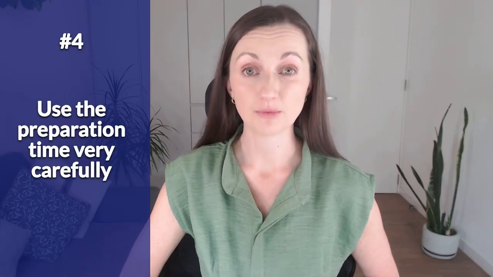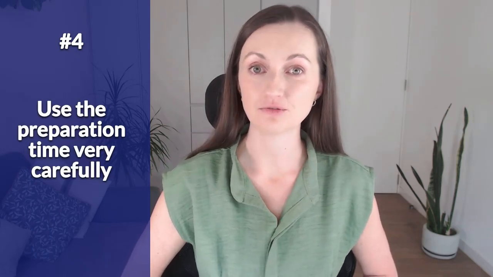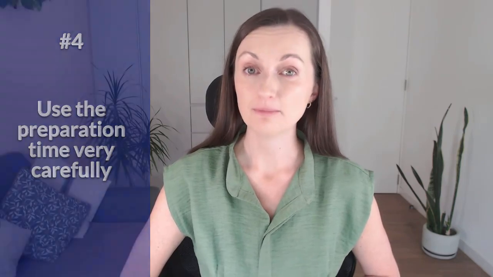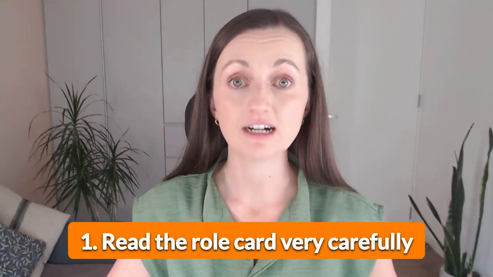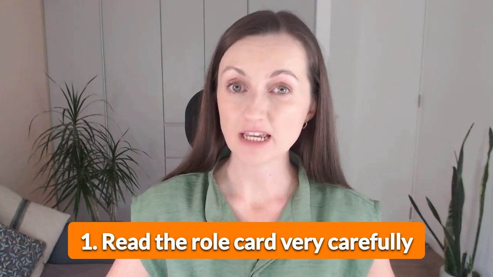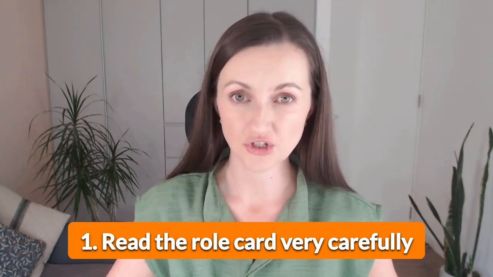My next piece of advice is to ensure you use the preparation time at the beginning of the role play very carefully. Remember, after being given the card, you will have 3 minutes to prepare. So here are some things that you should do during those 3 minutes. First, read the role card very carefully. Make sure you understand the situation.